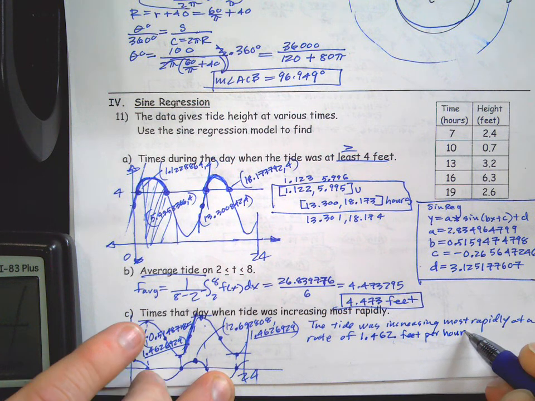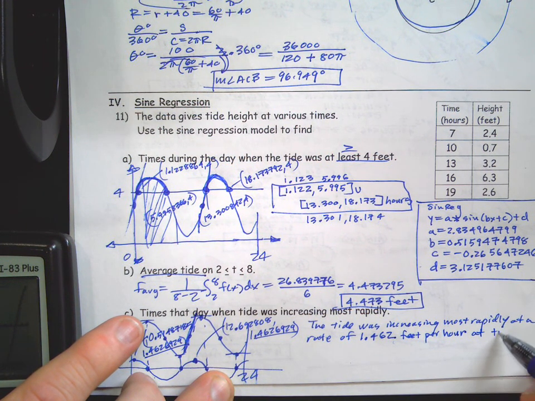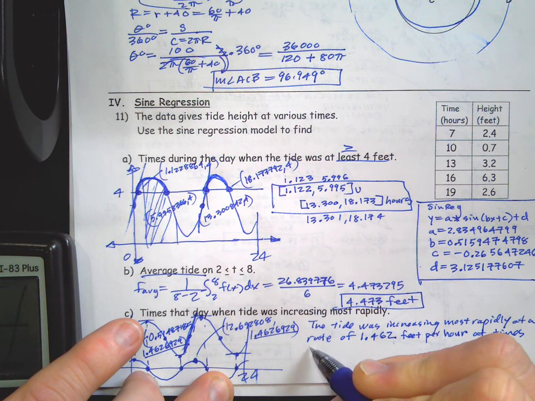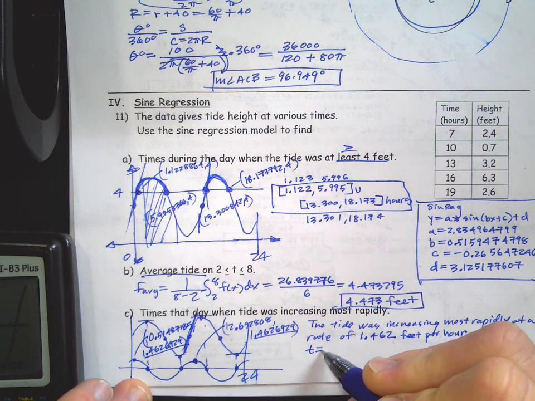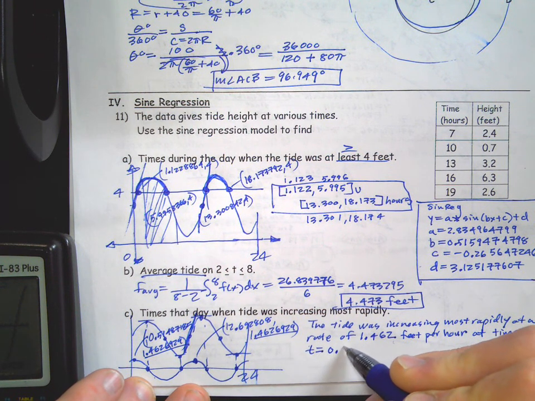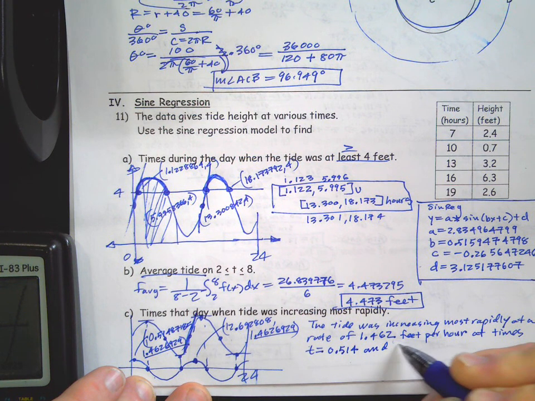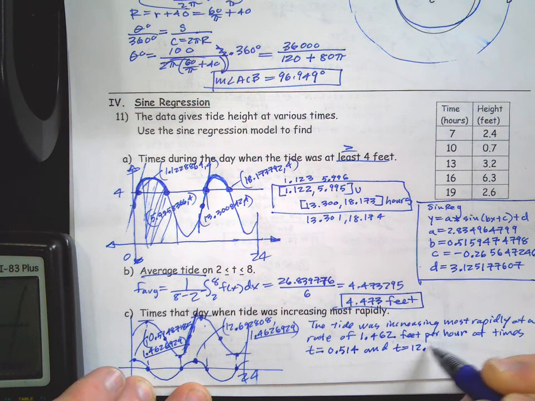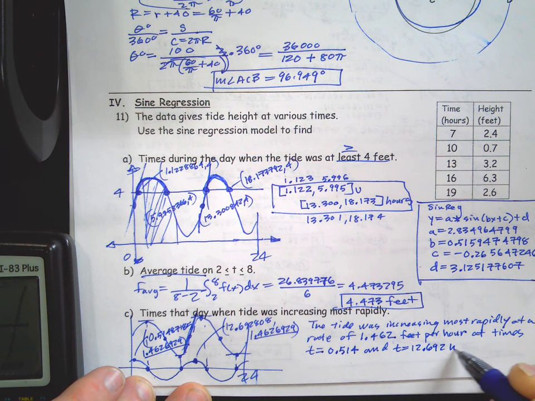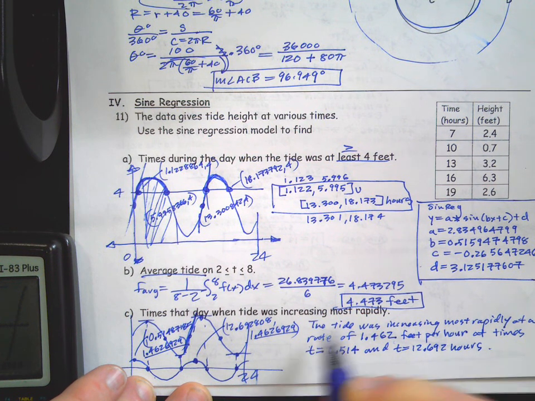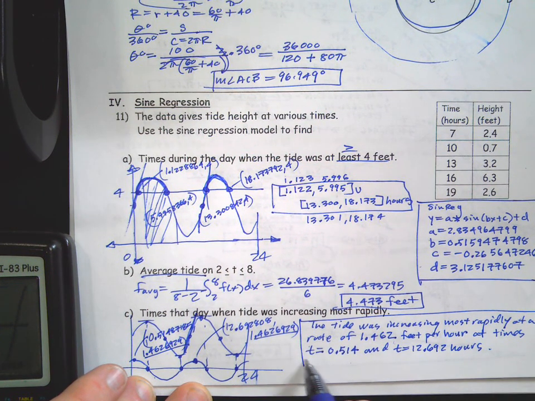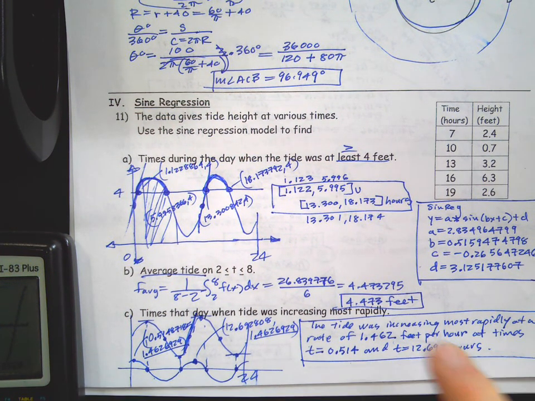At times t equals 0.514 and t equals 12.692 hours. Units. Very thorough answer. This is what I want you to write.